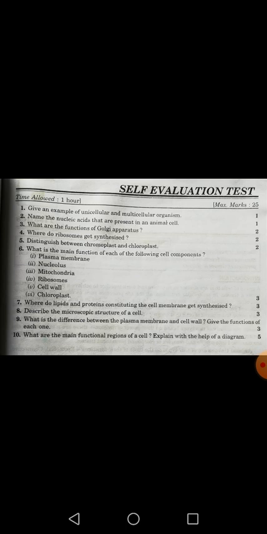Students, today I am here with a revision video, and today I want to discuss the very first chapter, Cell, the fundamental unit of life. So, today I have a self evaluation test paper. I will discuss 10 questions from here, and I hope you will listen to the answers of these questions very carefully and try to solve these questions yourself.